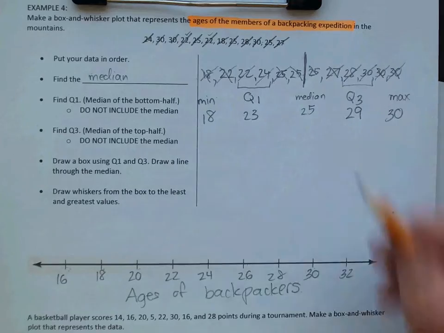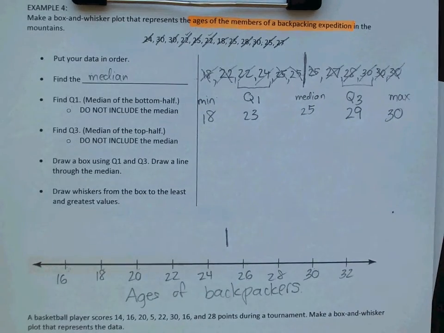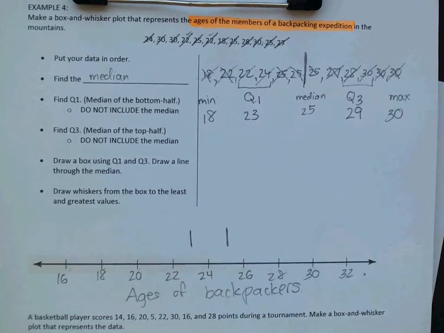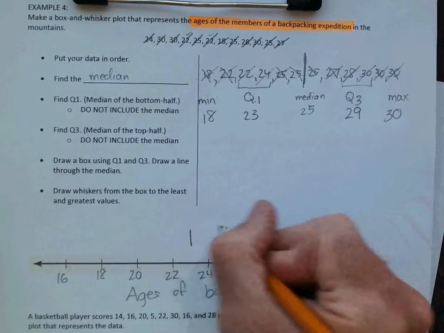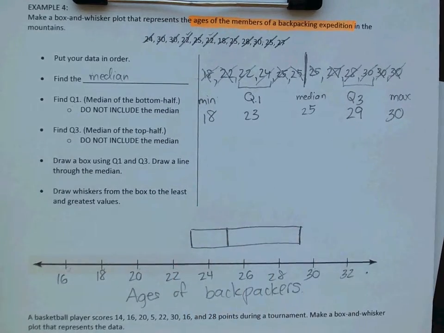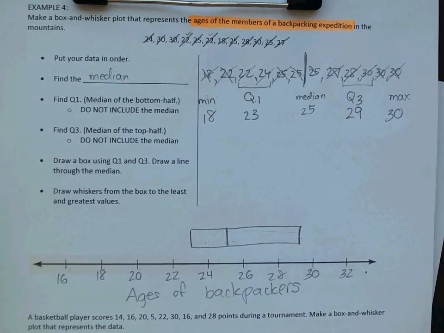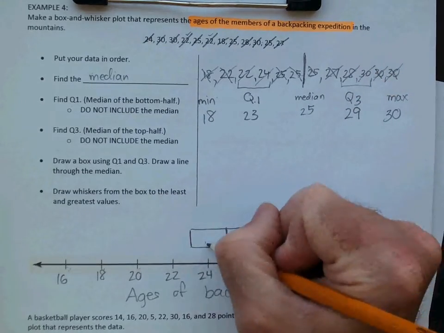So now, my median was 25. That's right here, a vertical line segment. My Q1 was 23. That's right here. My Q3 was 29. That's right here. And then I create that box. Now keep in mind, even though these are different widths, this part of the box is 25% of the data. This part of the box is 25% of the data. Because if you look, each of these contains 3 people.